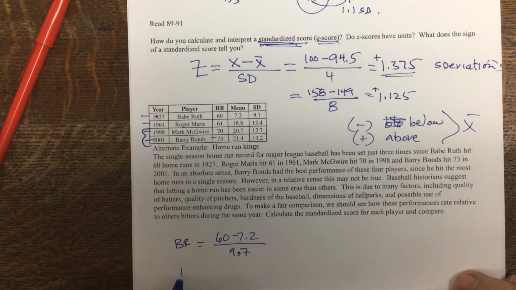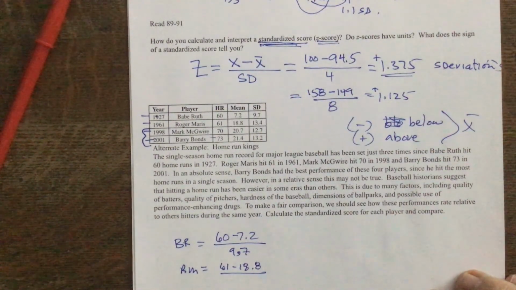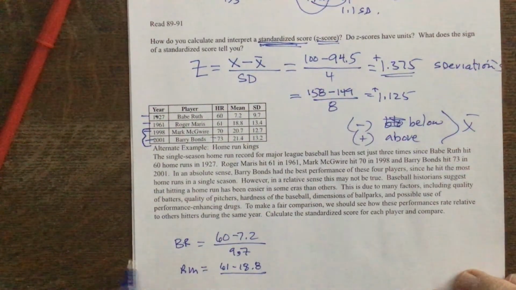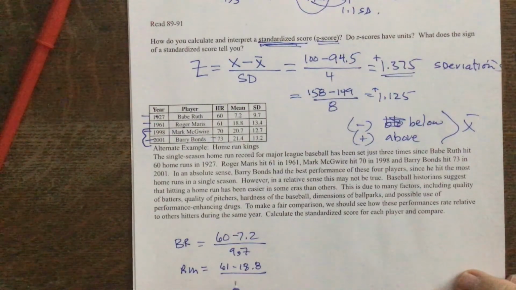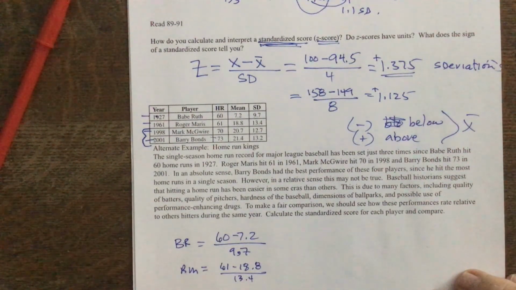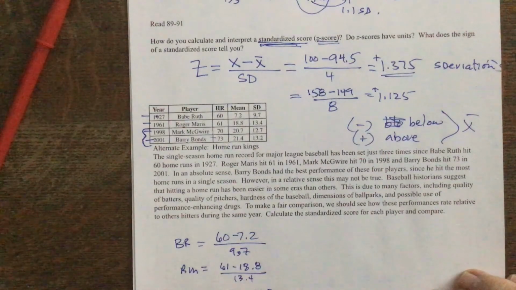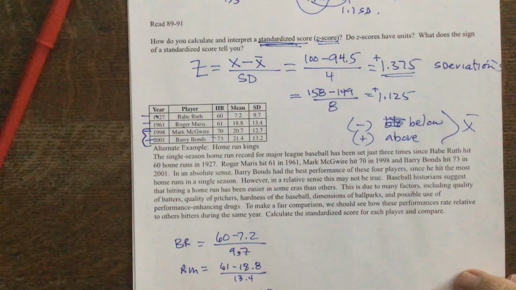And then we have Roger Maris, who is going to be 61 minus 18.8 over 13.4. And then we have Mark McGwire as 70 minus 20.7 all over 12.7.